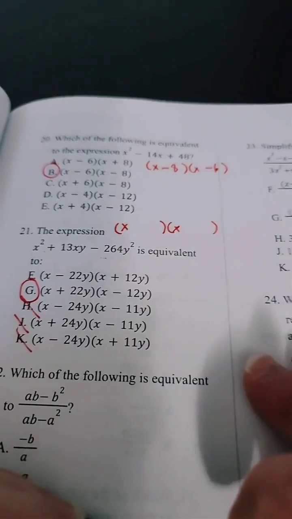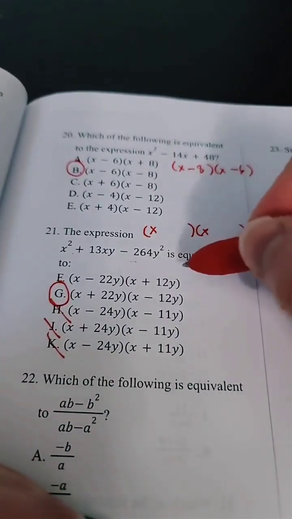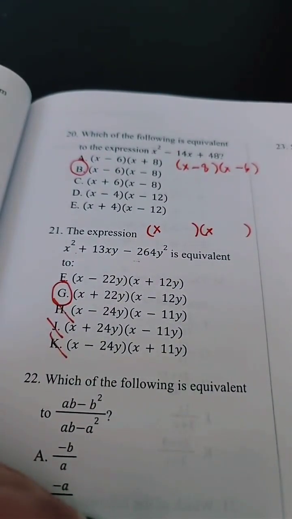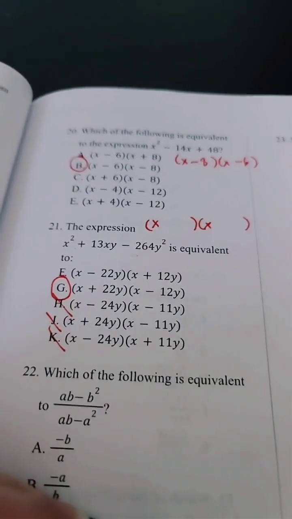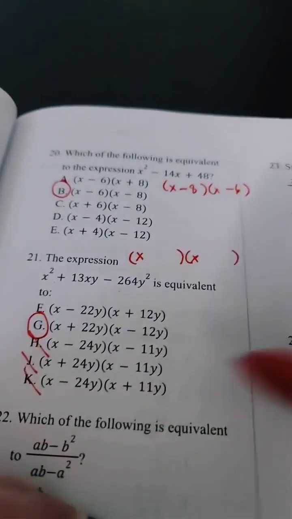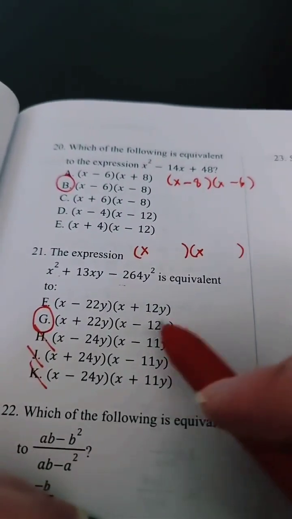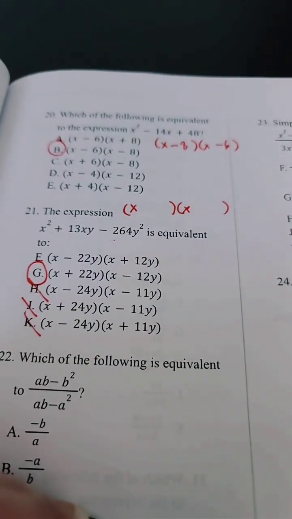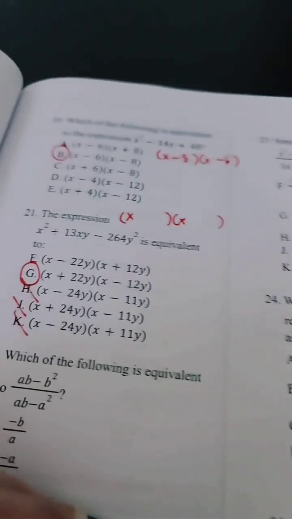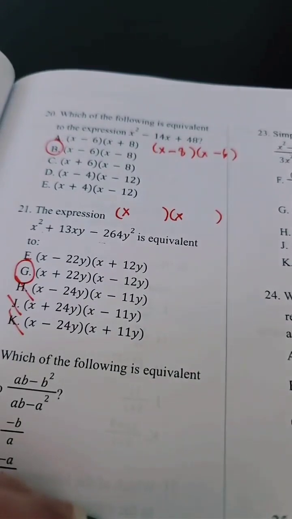Oh wait, did I do it wrong? Sorry, did I multiply it wrong? Am I going crazy? 22 times 12. Hold on. 22 times 12 does not equal 264. I literally put it in the calculator. What the hell? 22 times 12.